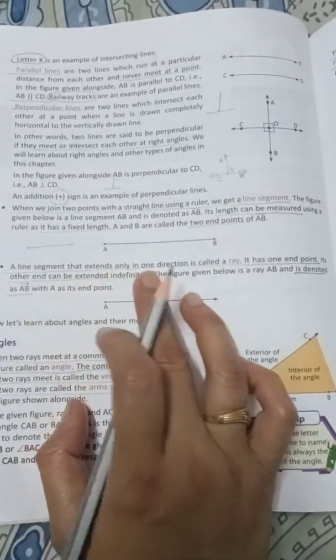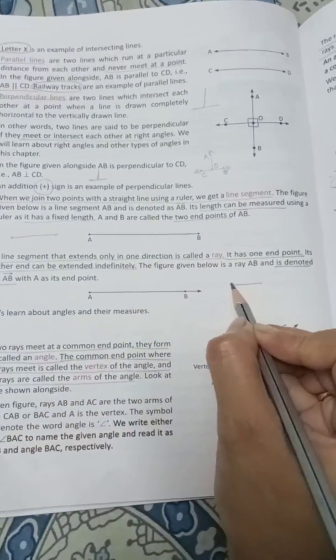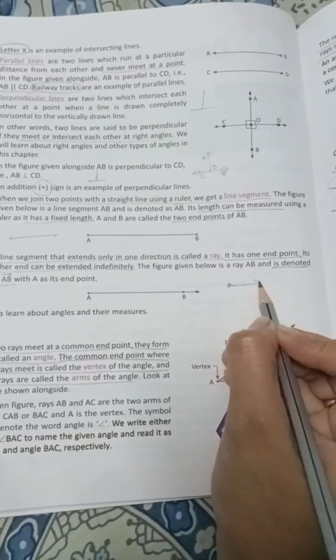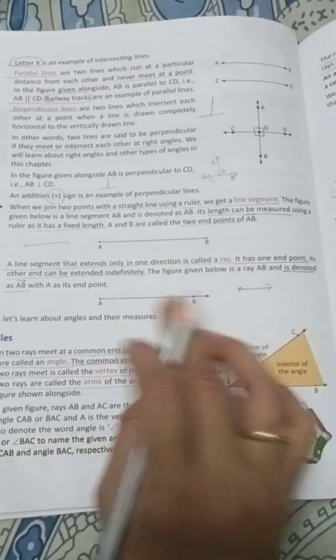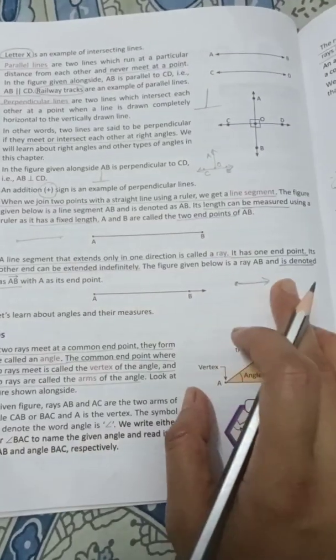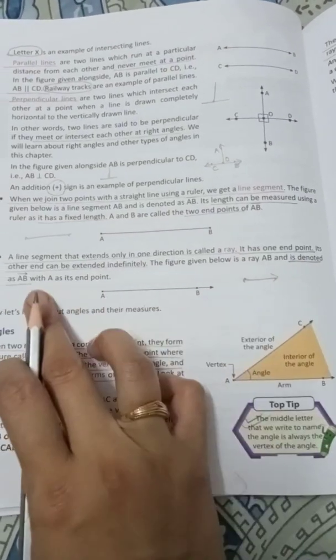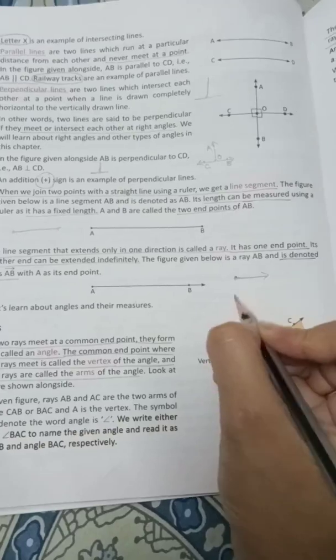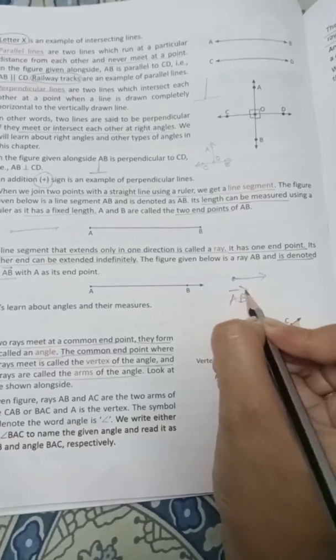A line segment that extends only in one direction is called a ray, like the rays of the sun. It has one end point and one point which can extend indefinitely. It can be extended infinitely, and is denoted by AB. So we show it like AB with an arrow.